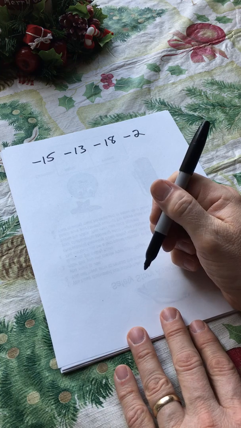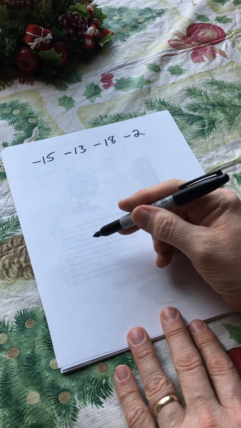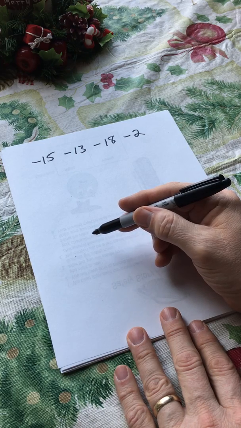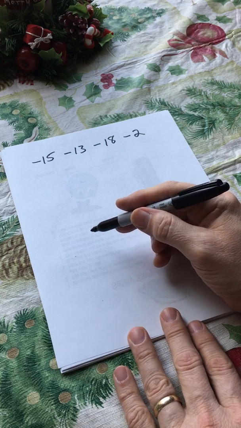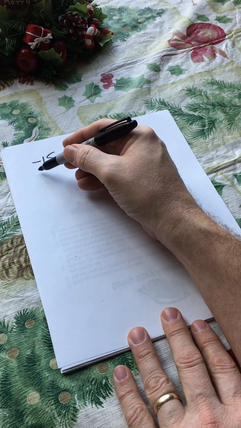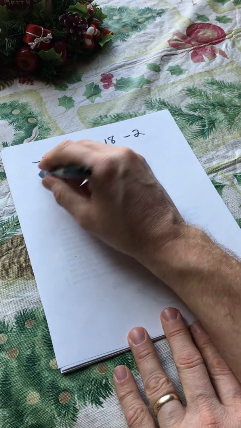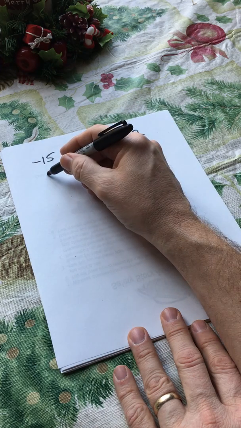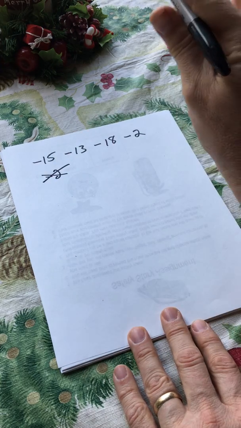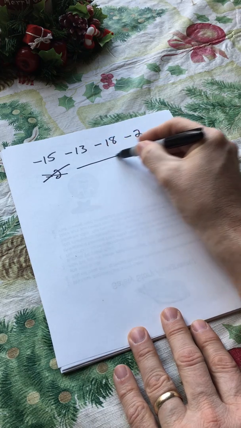Well, it might help to put them in order, just what we think smallest to largest. Well, that would be like this. All right, we see the 18. Well, the 2 we'd say is small. Nah, let's not even do that. Let's do it the right way. Let's look at it this way.